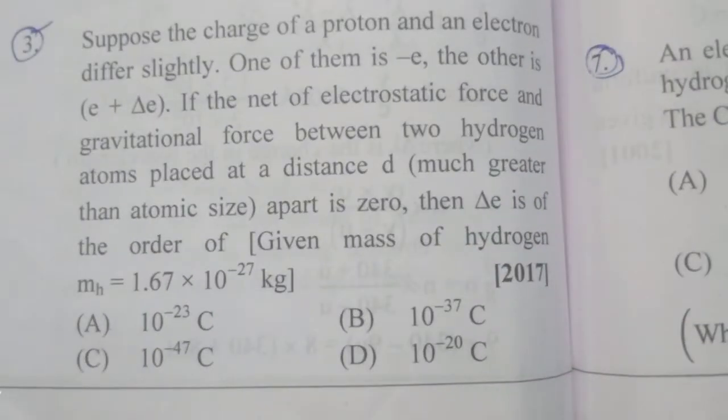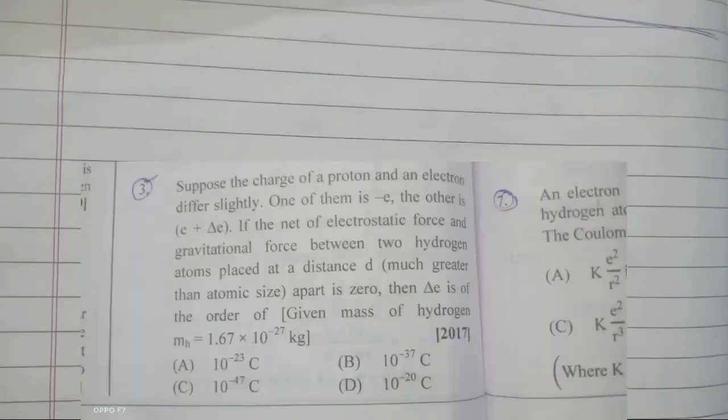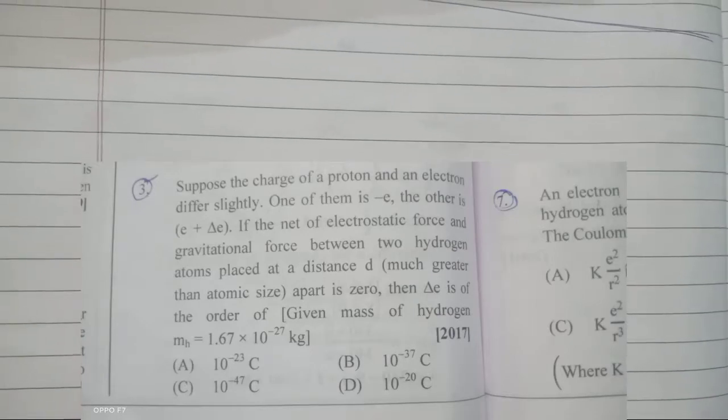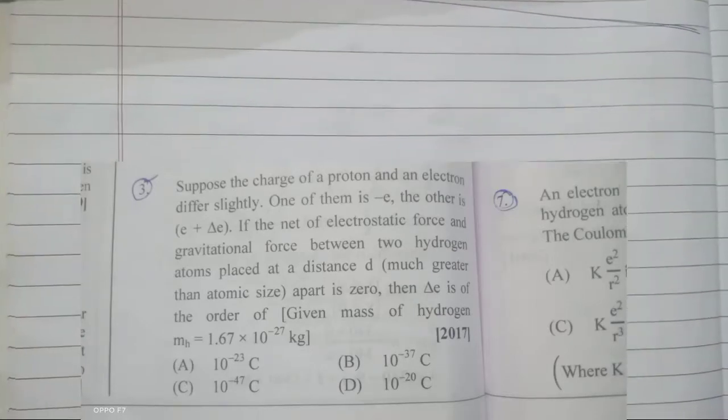The question is on the screen. You can pause the video and try to solve it. Now if you have already solved it, you can move to the next question with the help of the timestamps given in the description. So if you haven't, let's solve this out.